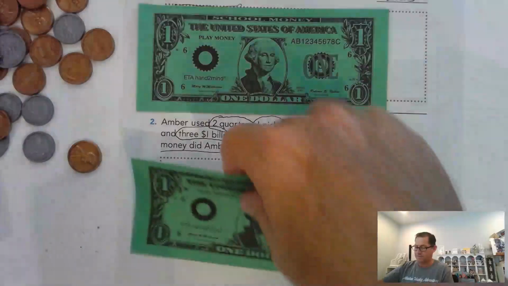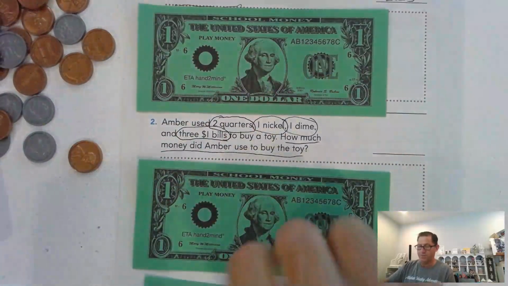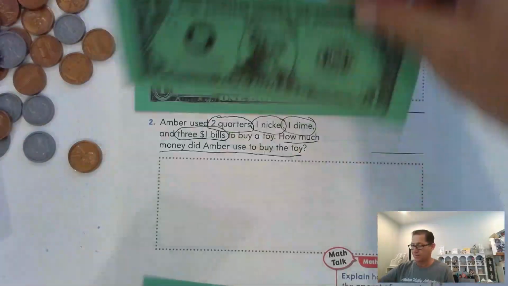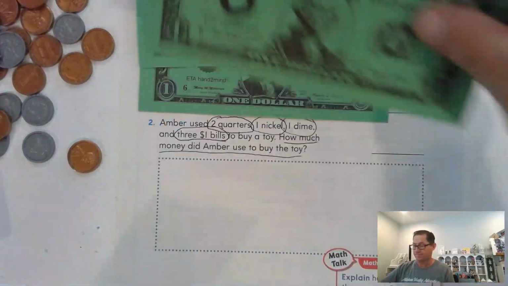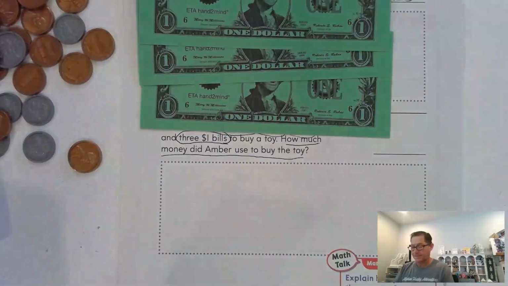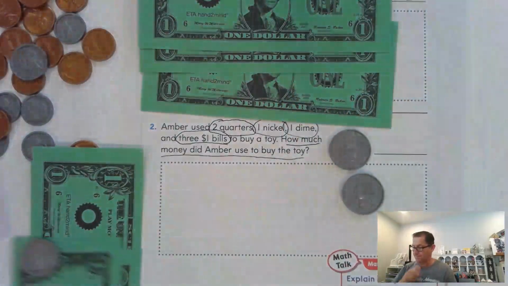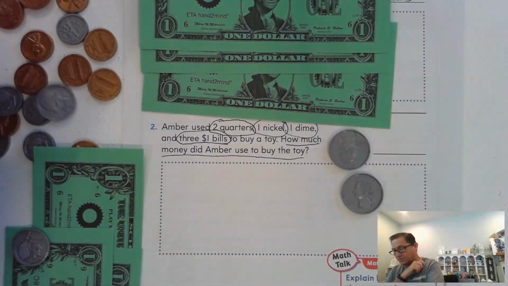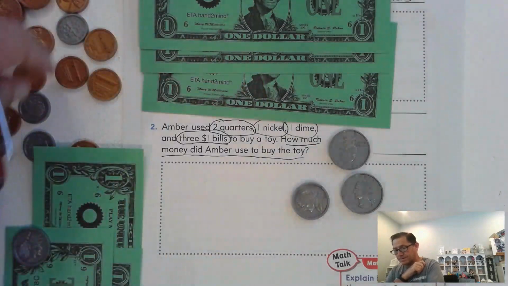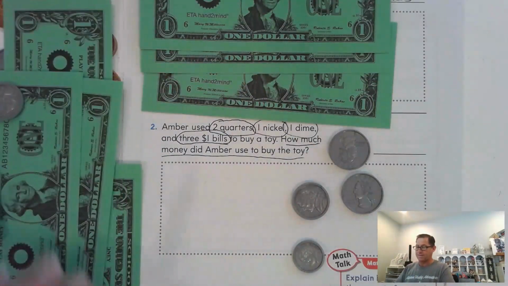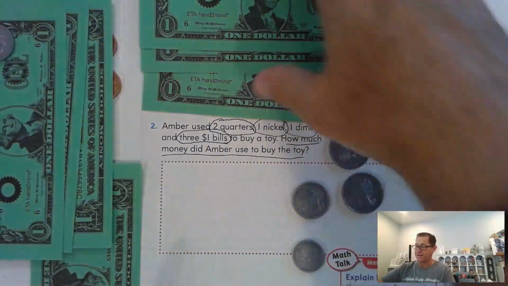So we have 1, 2, 3 $1 bills. She used 2 quarters, a nickel, and a dime. How much money did she spend?